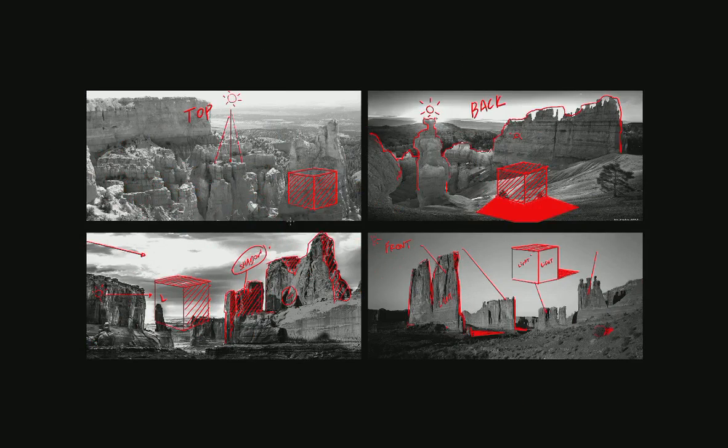So these are the different rules in different lighting scenarios. We got our top lighting, our back lighting, our side lighting, and our front lighting.